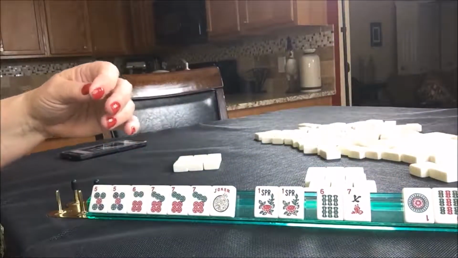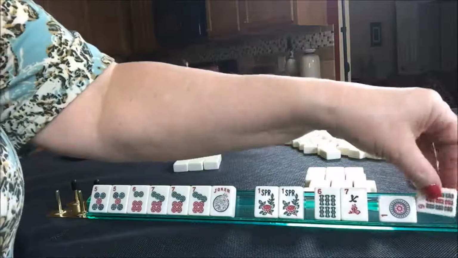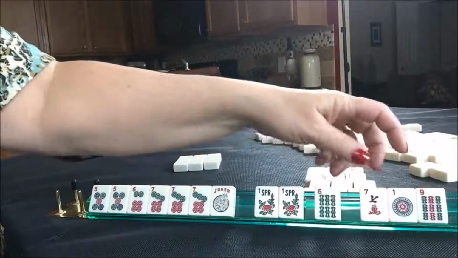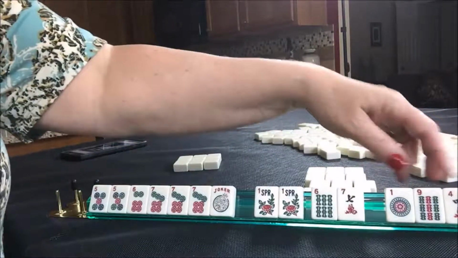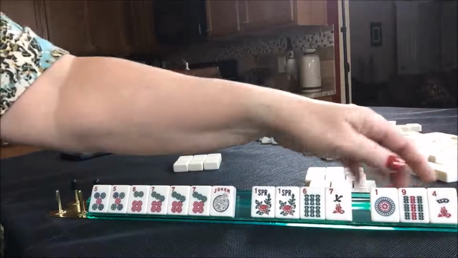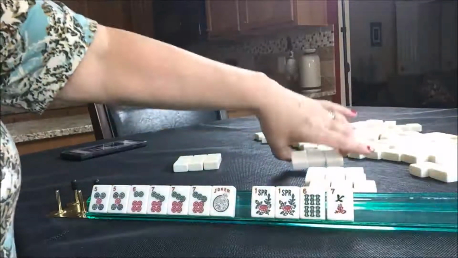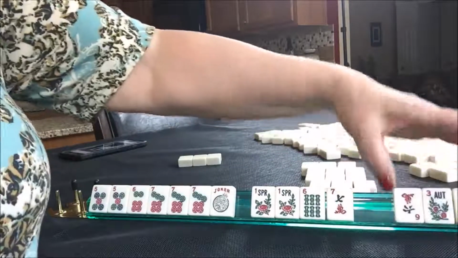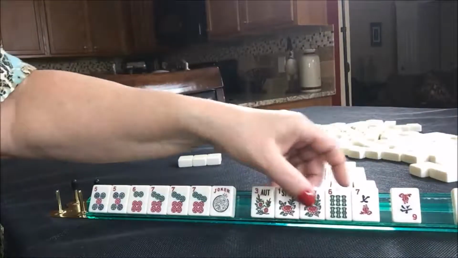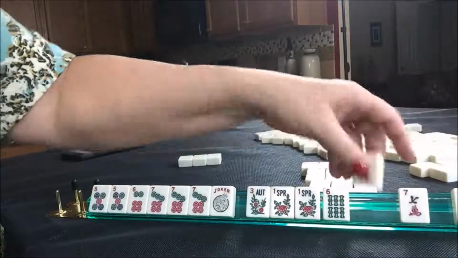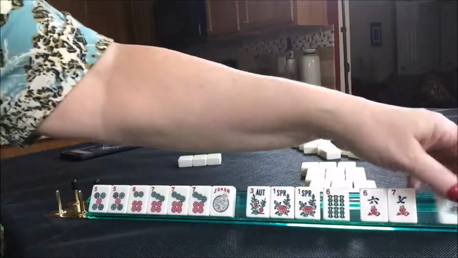Okay, now we have 1, 9, 4. None of those are helpful. So we can pass one of each suit. This is actually good because it's even, odd, mixed suits. There's another flower and a 6 and a south.